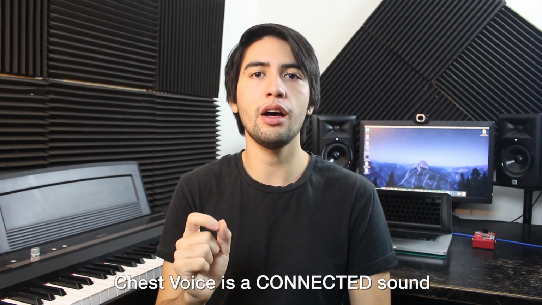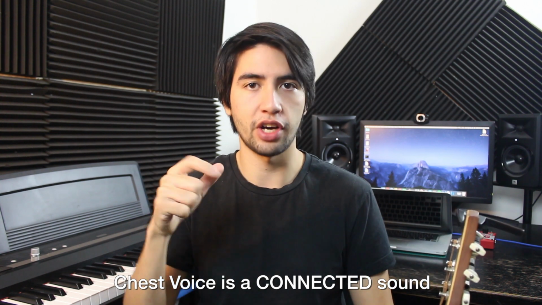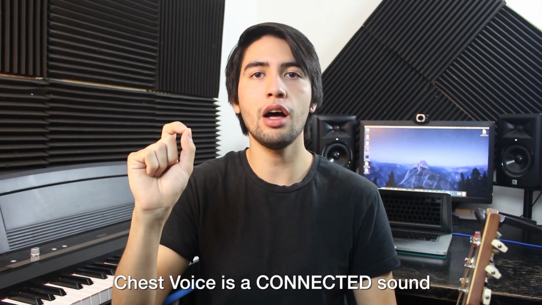Now, the connected tone is chest voice. The cords are coming together and it's unbroken. The reason why this is relevant is because you need to be very cautious when you are doing your scales so that you know whether you are connected or unconnected. Remember, unconnected means falsetto or head voice, connected means chest.